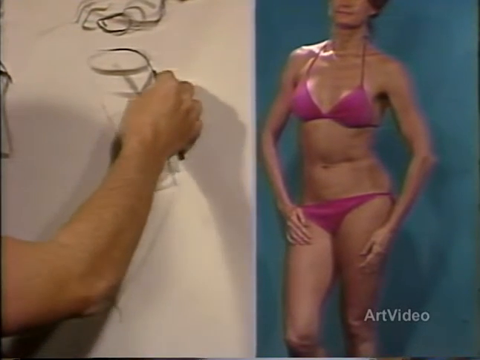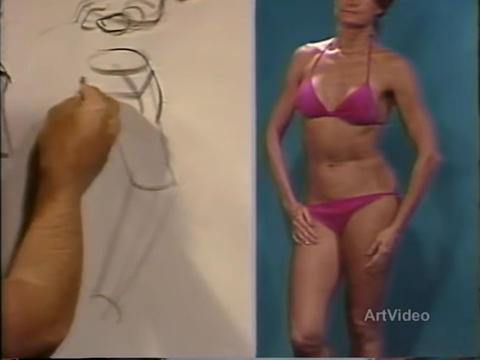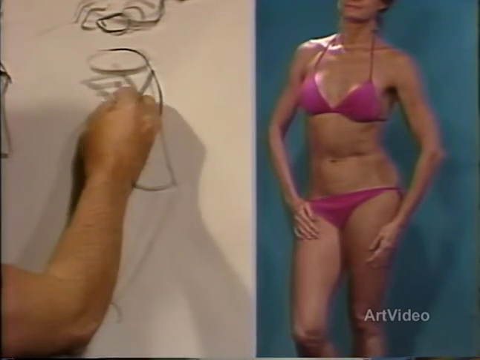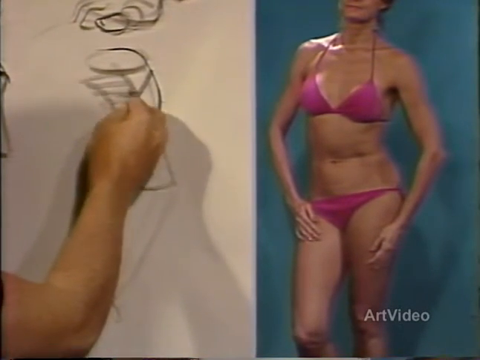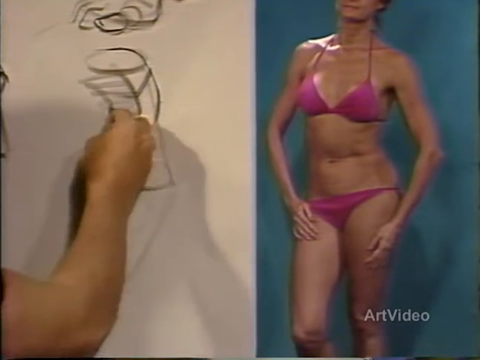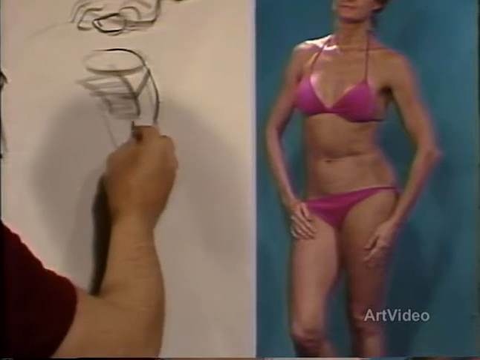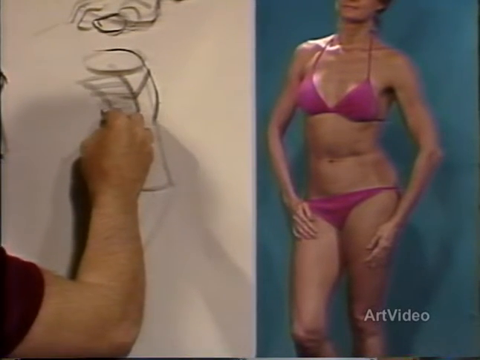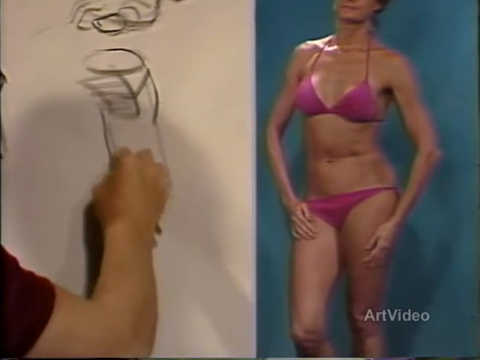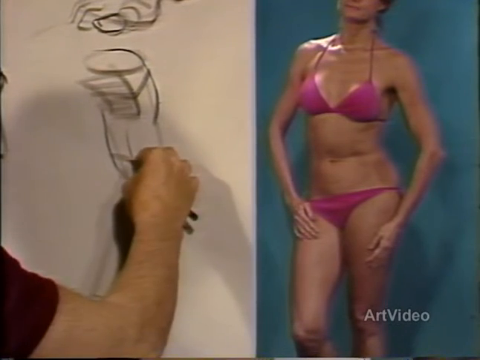But more important right now is to have a sense of thicknesses of forms. The fact that this is sort of a type of form that does something like this. We want to feel it's sort of narrow up here and long on the side. Well, the biceps is just the opposite. It's sort of narrower on this side and longer on that side.